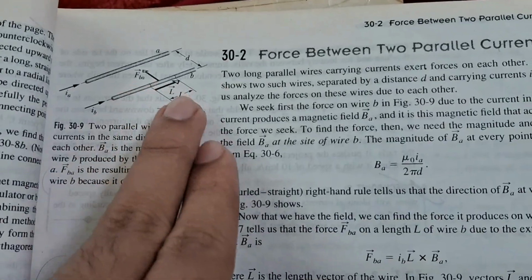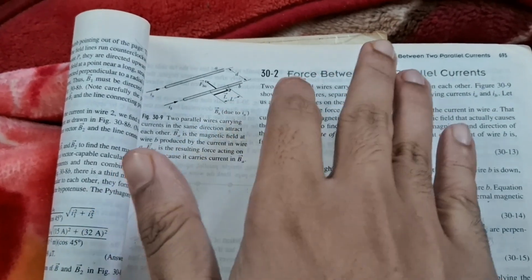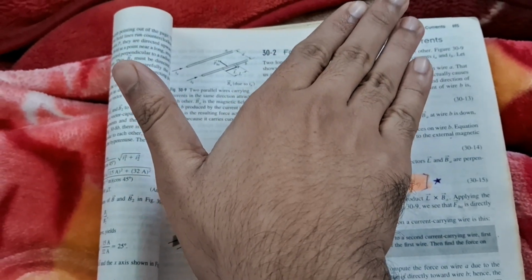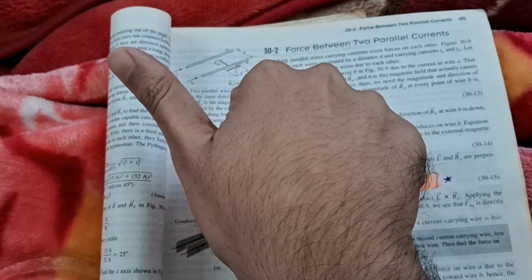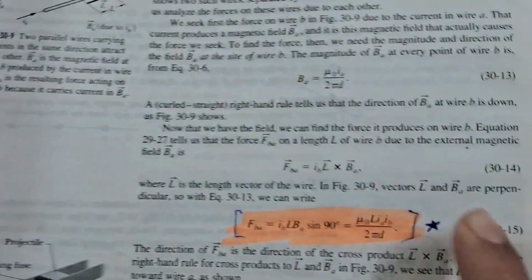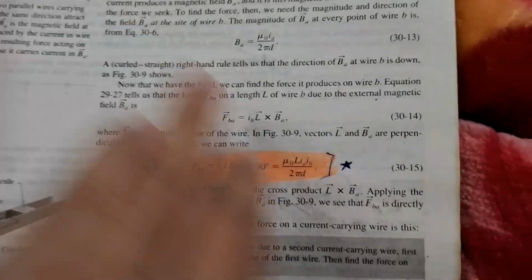Since vector B is into the page, you will use your right hand and curl vector L towards vector B, and your thumb will point in the direction of the cross product, which is the direction of the force we are seeking.